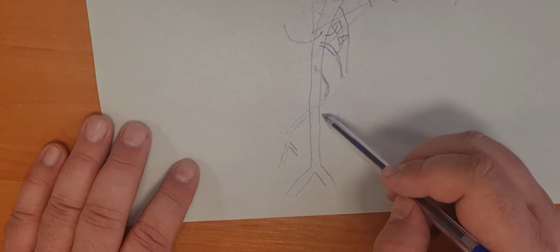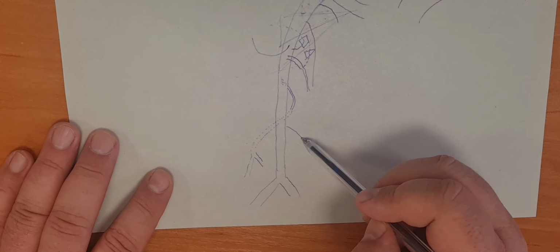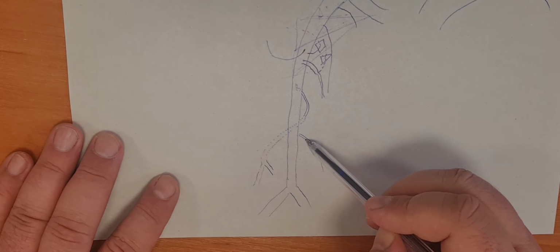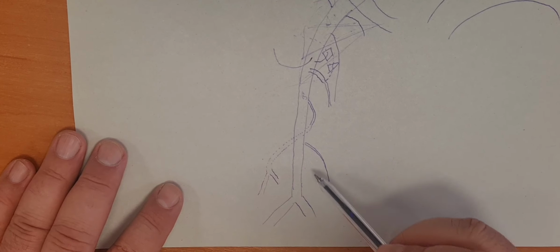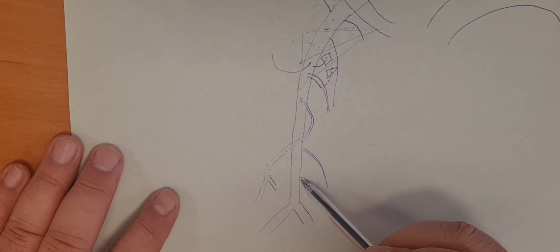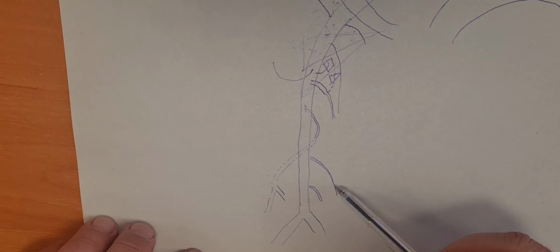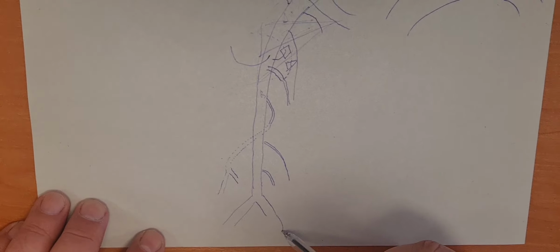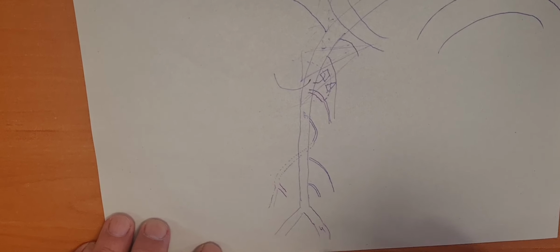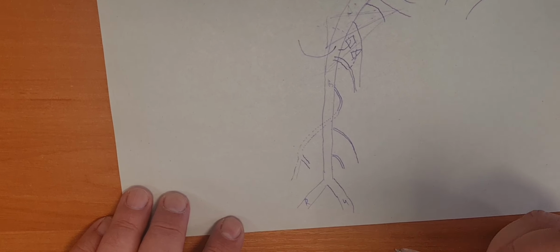From the brachial artery, the same, we have arteria collateralis ulnaris superior and arteria collateralis ulnaris inferior. These two arteries make anastomosis. That is arteria ulnaris, and here it is arteria radialis.